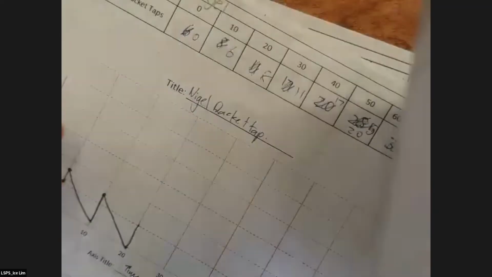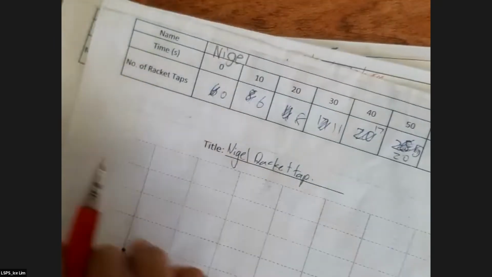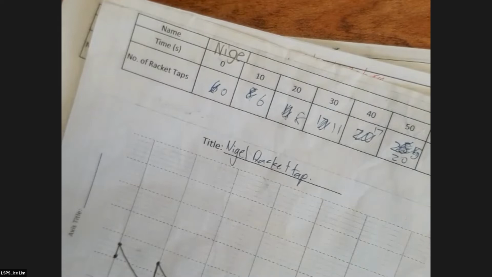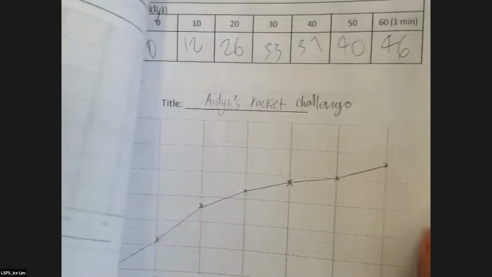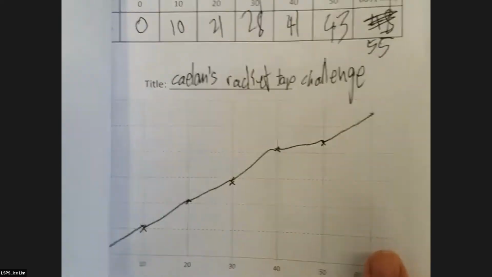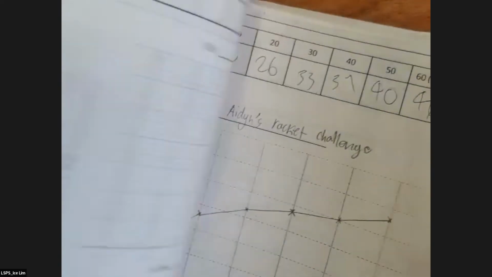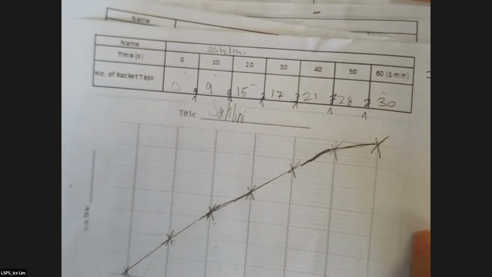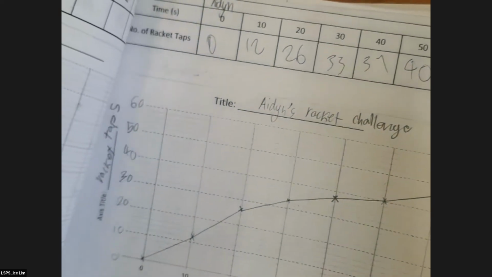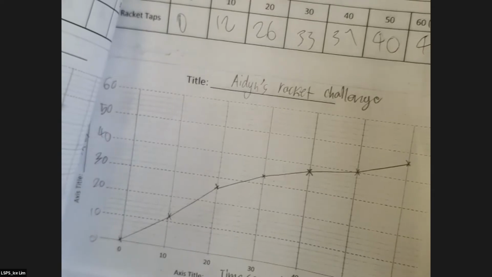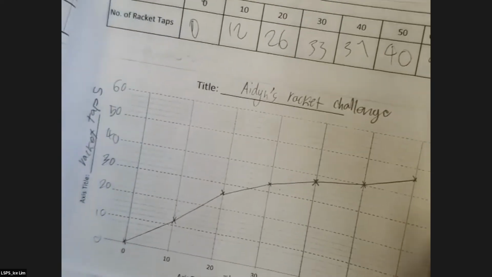Okay, let's take a look. There are some problems here. I picked out a few that have a problem. Now, as I flick through, most of us have a line that's going upwards. You can see that, right? Most of the lines are going upwards. Why do you think the line is going upwards instead of a straight line? What does the line show?